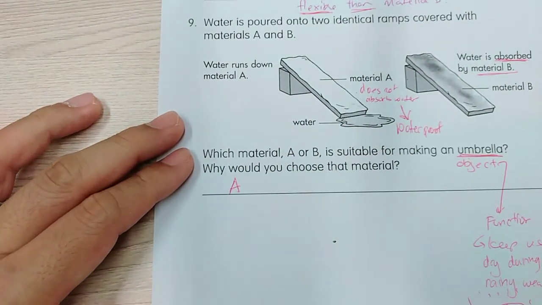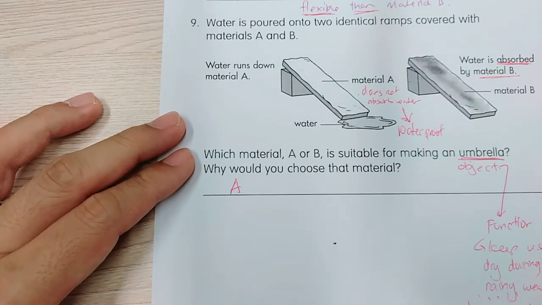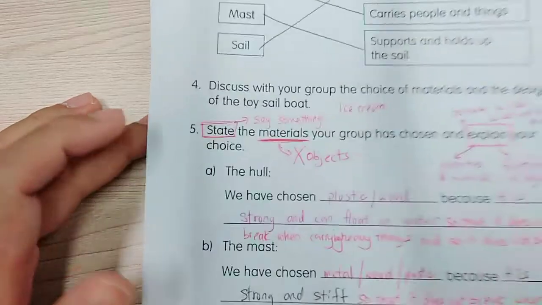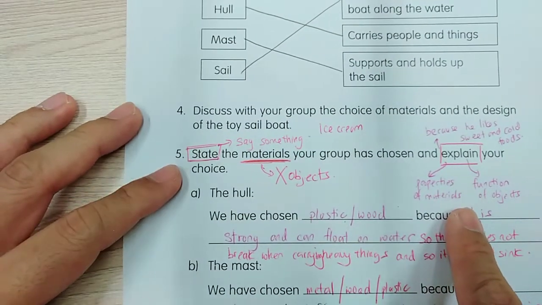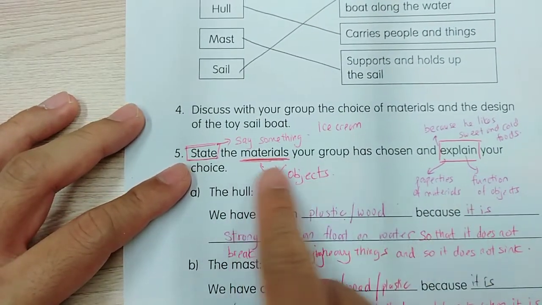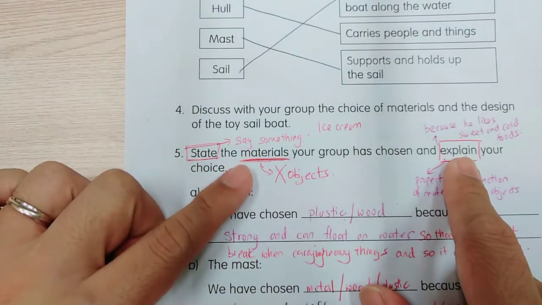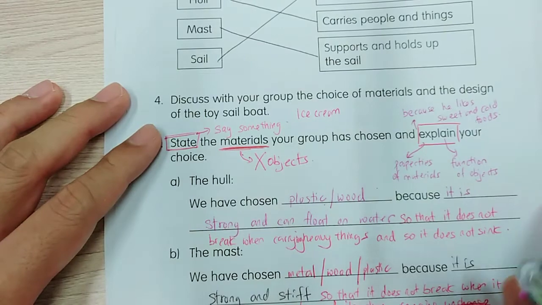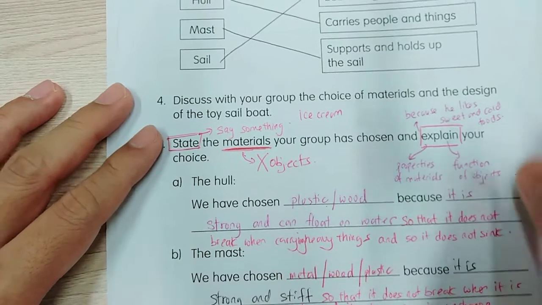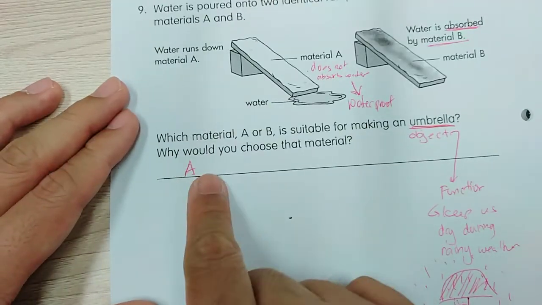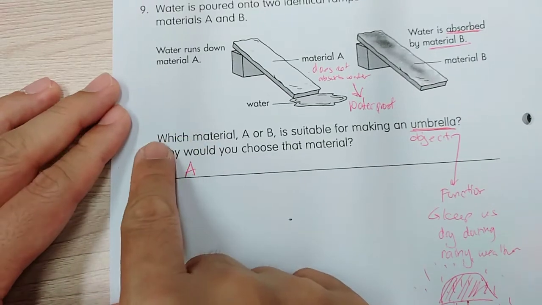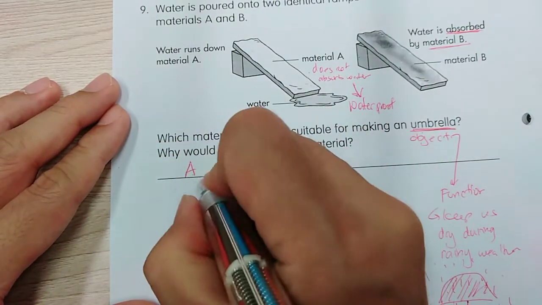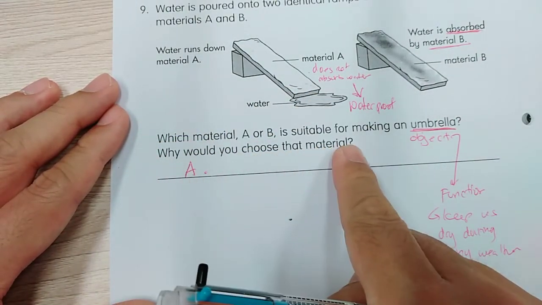So how do we explain this? What I told you before is we have to explain using the properties and function. Remember, whenever you talk about explaining the choice of materials, explaining the materials or the objects that we choose, we must explain using properties and functions. So let's try this. There are two questions here. The first one is which material, A or B? A, full stop. Why would you choose that material?